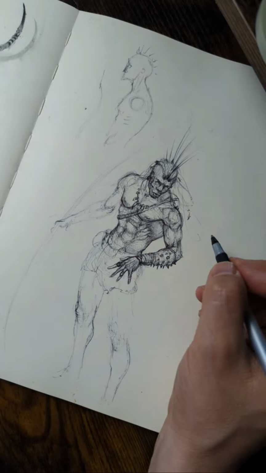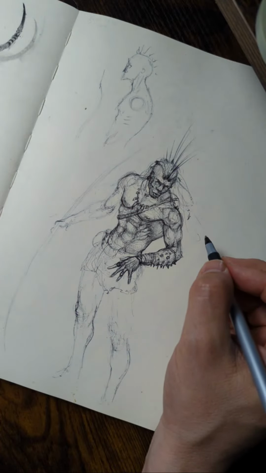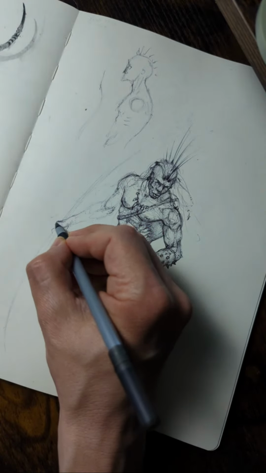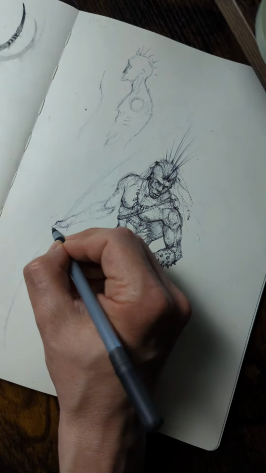And I don't want to make him just grip it. I mean, I could, but maybe he's holding it in an odd way. So maybe we'll just do the thumb. Maybe he's gripping it like this because he has to.